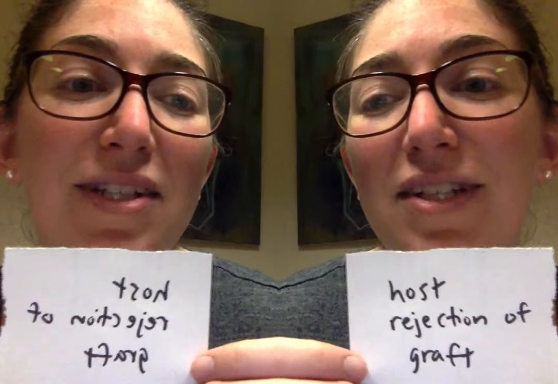In fact, people who get organ transplants have to take immune suppressing drugs for basically the rest of their life to prevent their body's immune system from recognizing that new heart or new liver or new kidney as foreign, as non-self, and rejecting it.